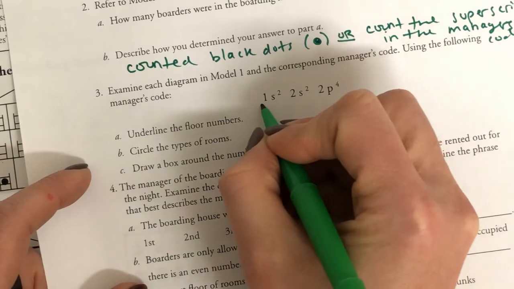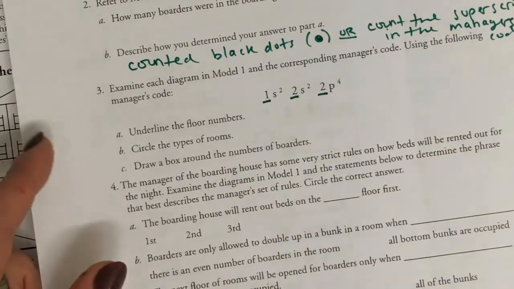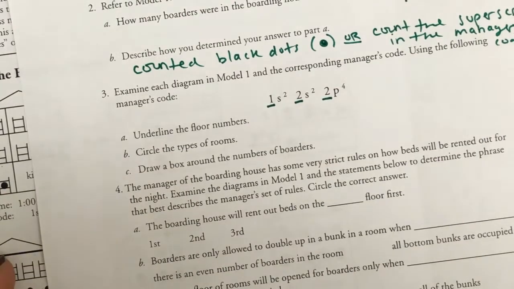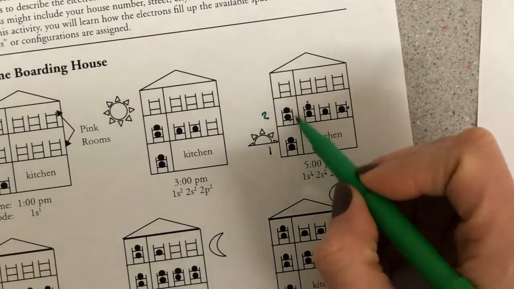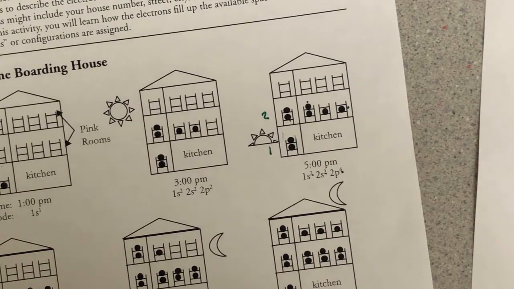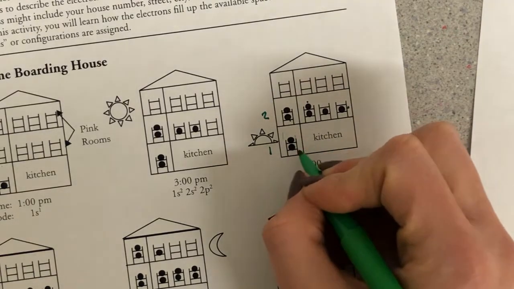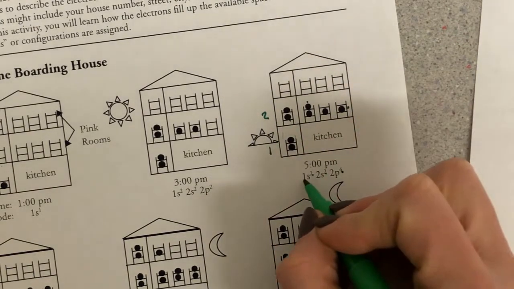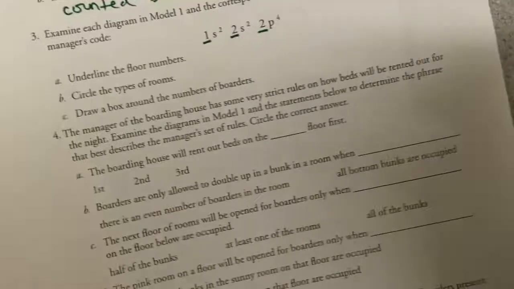So I'm gonna go ahead and underline the floor numbers, 1, 2. Those are the floor numbers. Okay. Circle the types of rooms. Well, over here we have the sunny rooms, and that looks like it is represented by the S's. Because this is floor number 1, that's floor number 2, but the S's are both the sunny room.